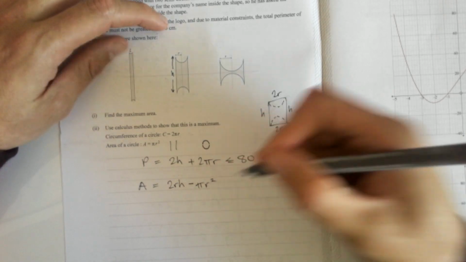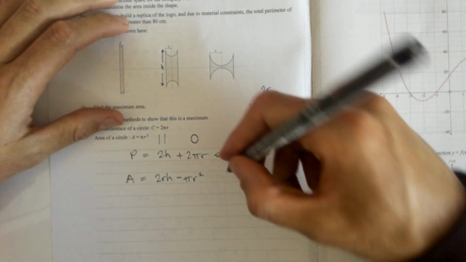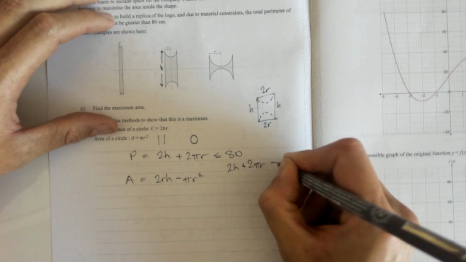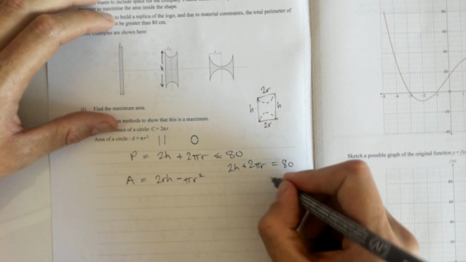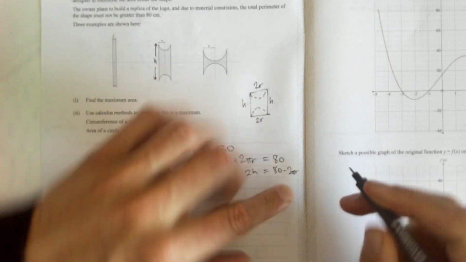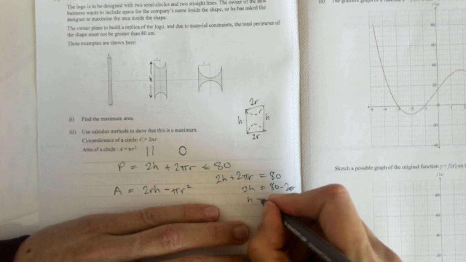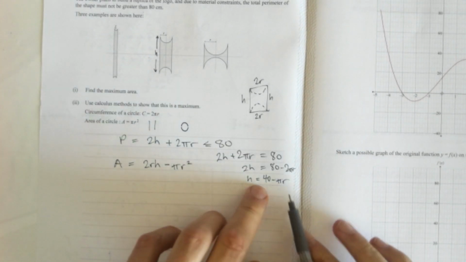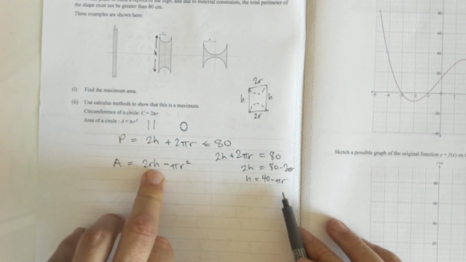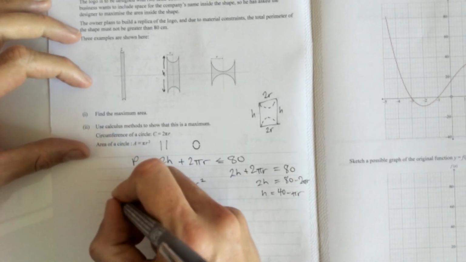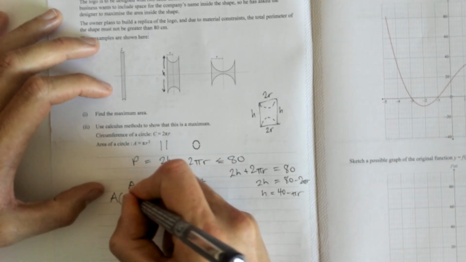I didn't give myself very good space, to be honest. I'm going to go 2h plus 2 pi r equals 80. And then 2h equals 80 minus 2 pi r. I'm not allowed to use this space, guys. How beautiful do these look, by the way? And then h equals 40 minus pi r. The reason I'm doing that is so I can get rid of the h variable and get another r variable involved. Therefore I can call this the area in terms of only r.